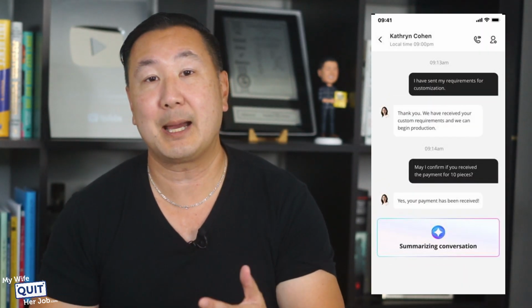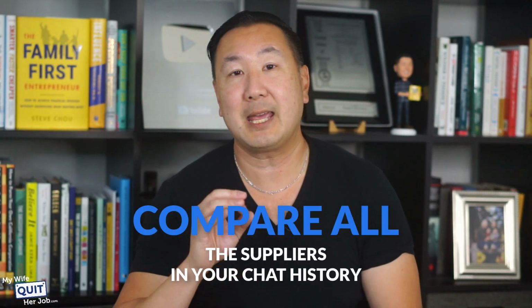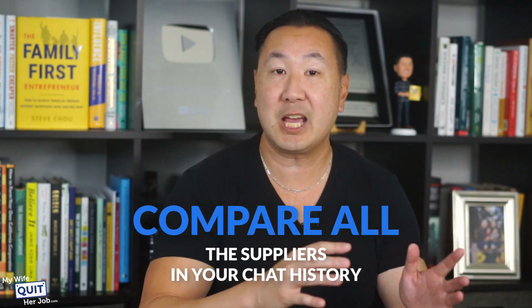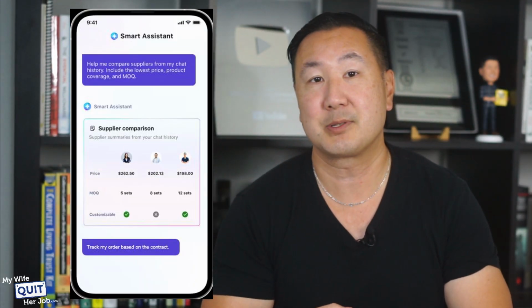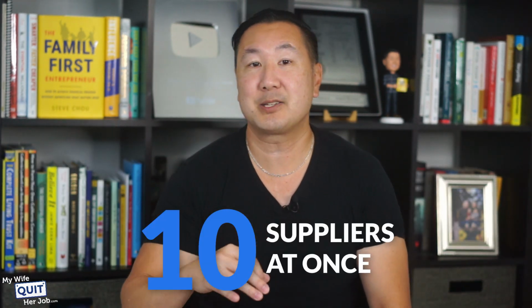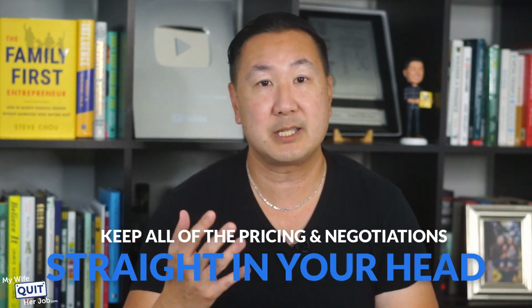Also, all communications that take place within the app are summarized by AI and stored. Now, the coolest feature of the app is that if you've spoken to a bunch of different suppliers, you can have the app compare all the suppliers in your chat history based on the lowest price, minimum order quantities, and lead times. Now, whenever we source anything, we're usually talking to at least 10 suppliers at once, and this feature allows you to keep all the pricing and negotiations straight in your head.